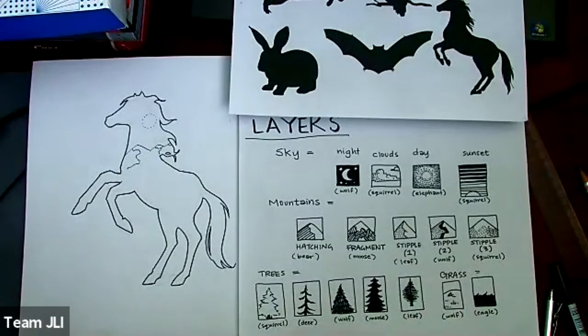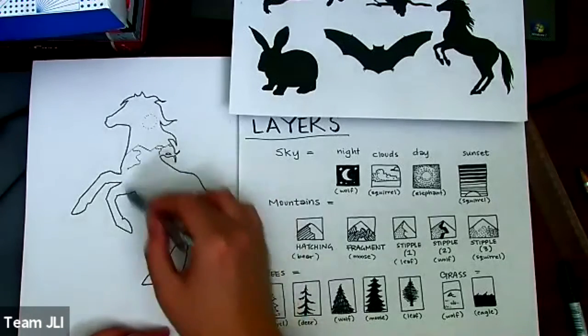Did you already go over how to draw that horse? I did, but it's nothing that you haven't heard before. Big shapes. All right, you got your big shape.